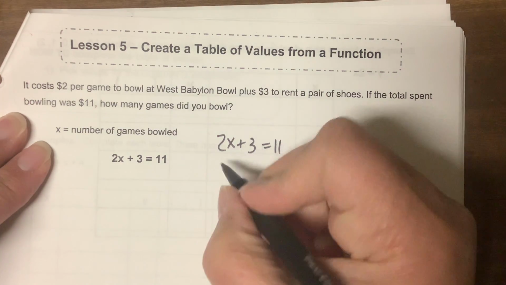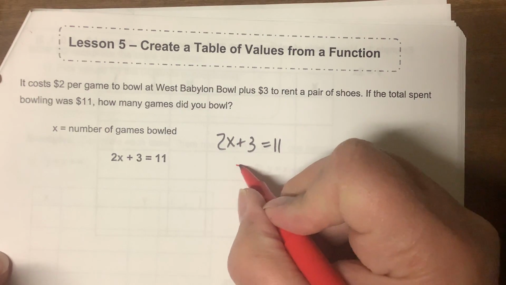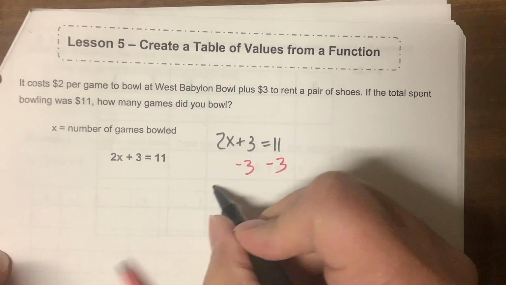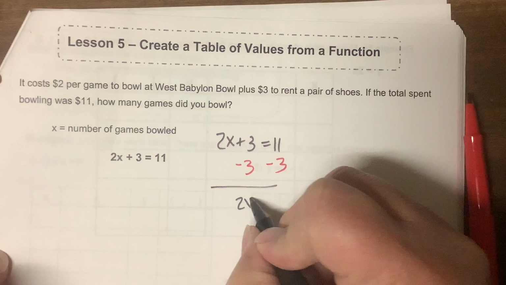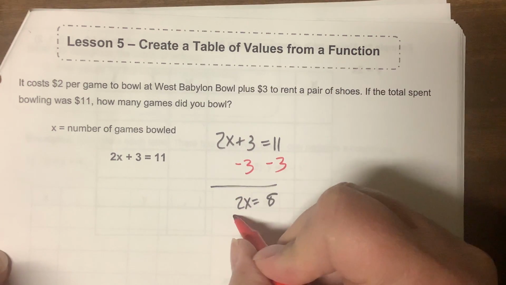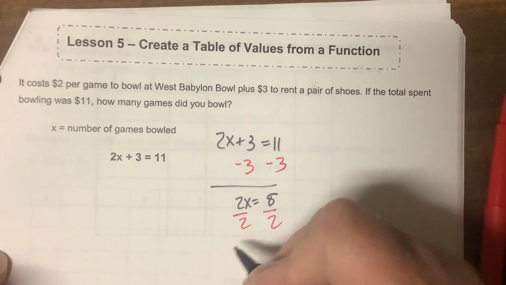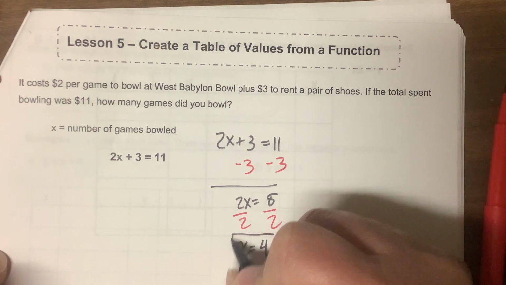I'm going to subtract 3 from both sides of the equal sign and get, oops, my pen in the way, 2x equals 8. Divide by 2, and x equals 4.